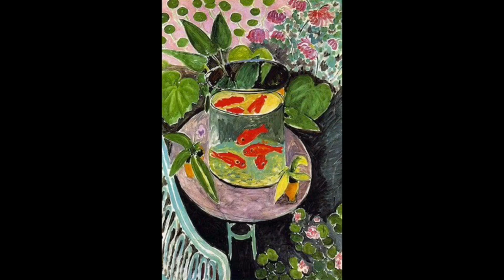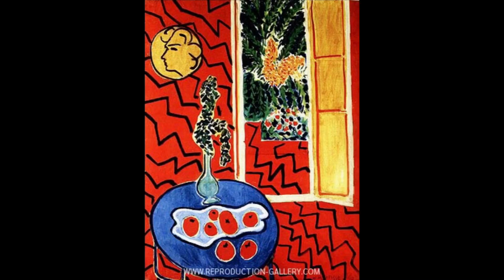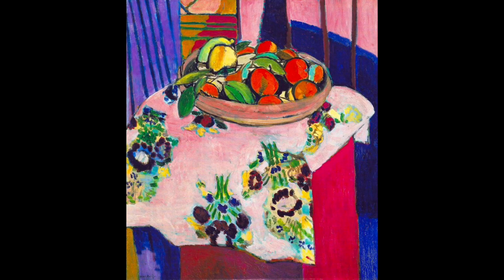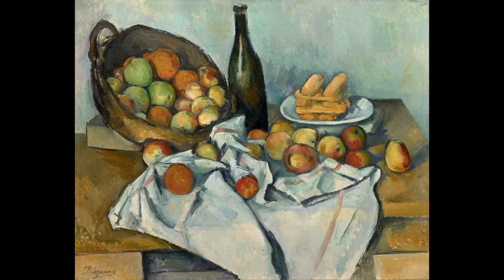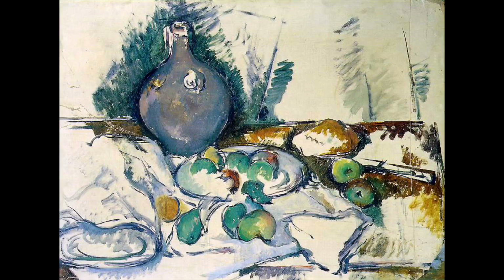Henri Matisse's most famous still life was the goldfish. Then here we have the Egyptian curtain. And his next most famous, the red interior still life on blue tablecloth. And his still life with oranges. Paul Cézanne is one of the most famous still life artists, and here's his basket of apples. And my favorite, the still life with skull, and his still life with water jug.